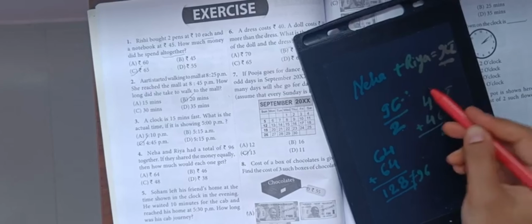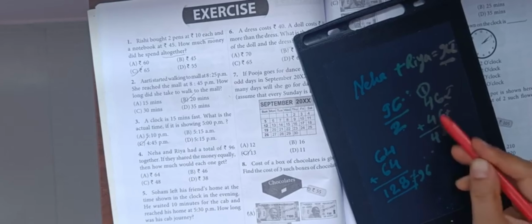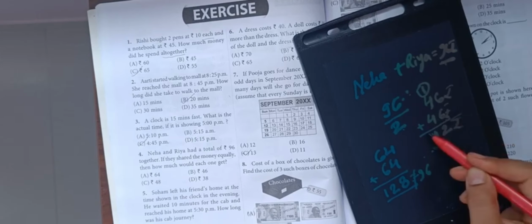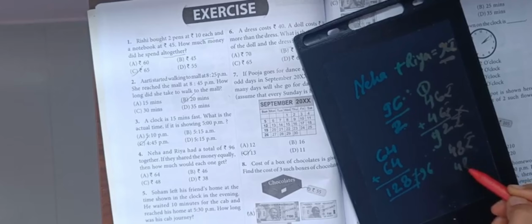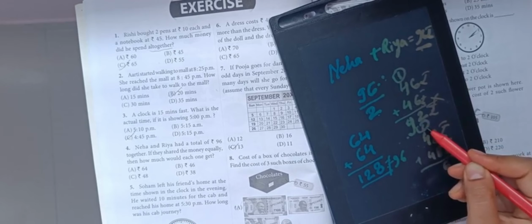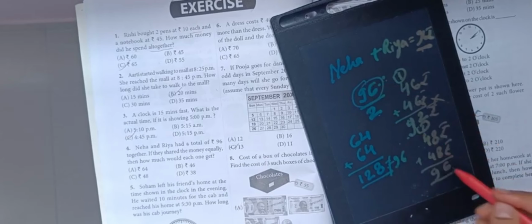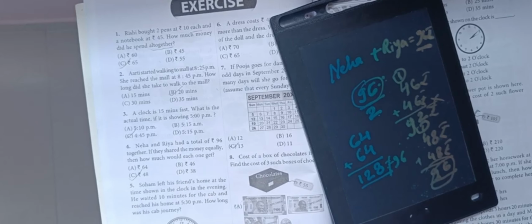6 plus 6 is 12, 1 carry over, 1 plus 4 is 5, plus 4 is 9, so it's 92 rupees, that is also not equal to 96. Next is 48 rupees plus 48 rupees. 8 plus 8 is 16, 1 is carry over, 1 plus 4 is 5, 5 plus 4 is 9. So it is matching with 96. So the answer is C. If you are confused about how to divide, then check your options and add them. You will get the answer.